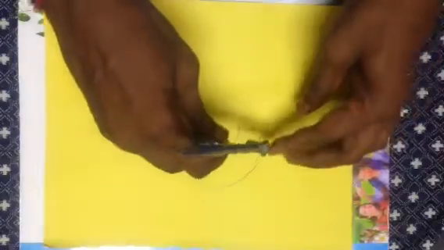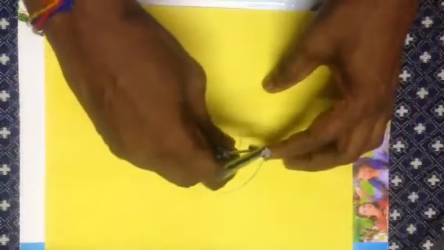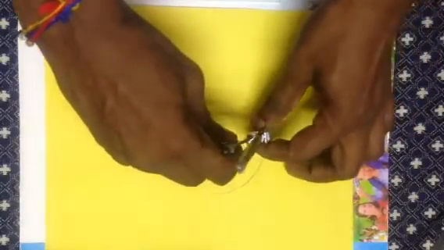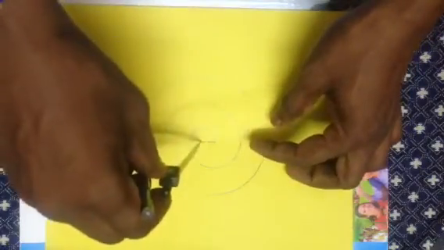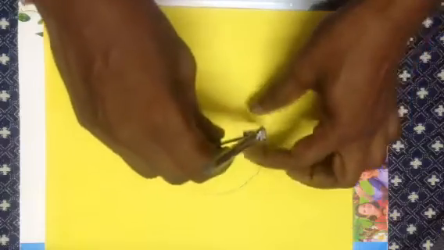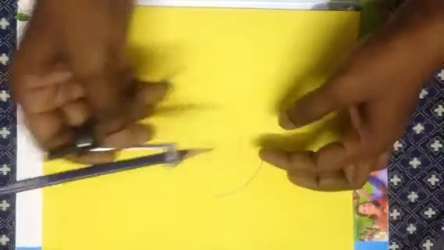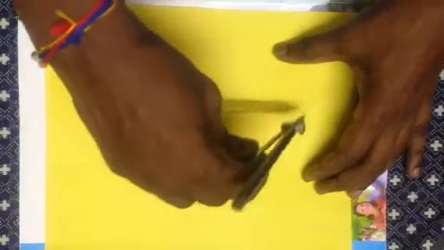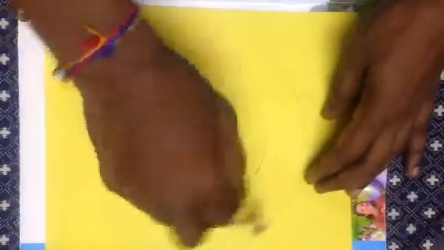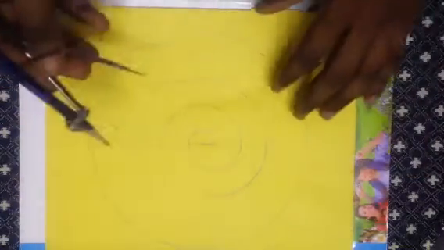Okay. Let's do this spiral fully, so that, okay, first let me take a circle. Right, and afterwards I'll join the spiral to that circle.